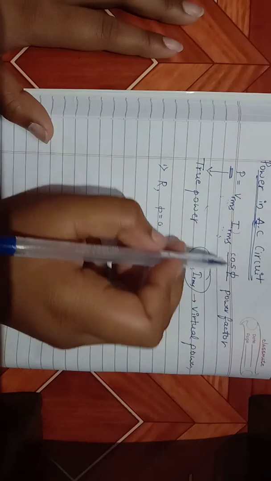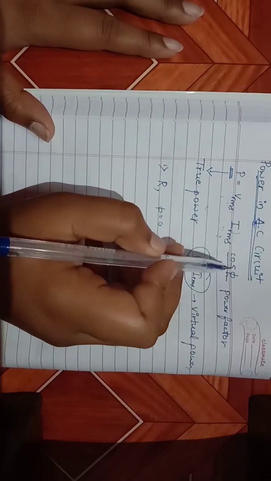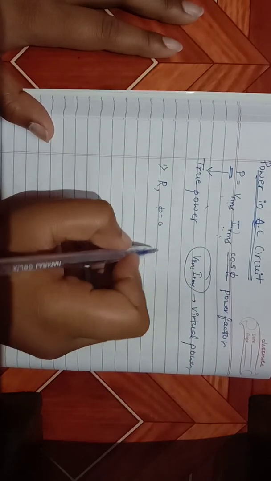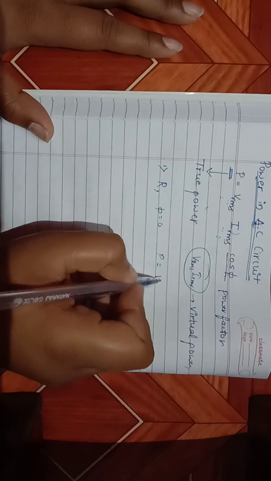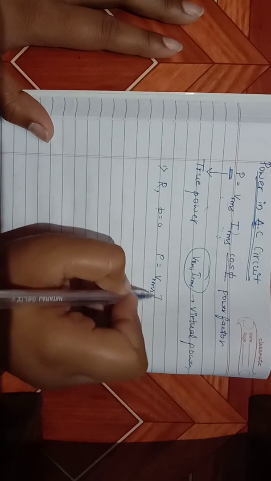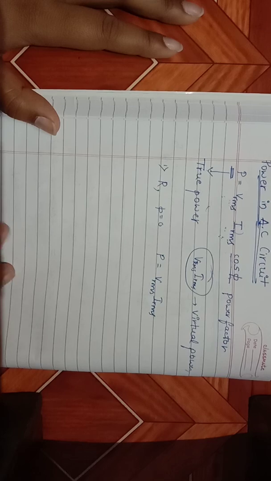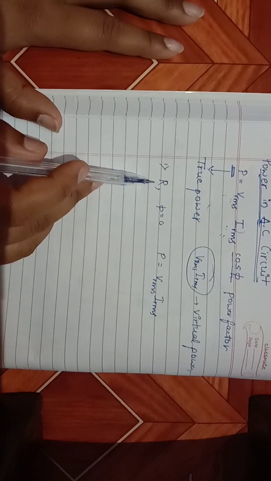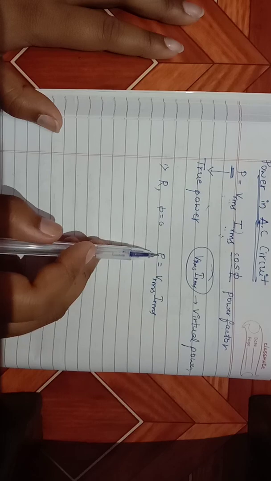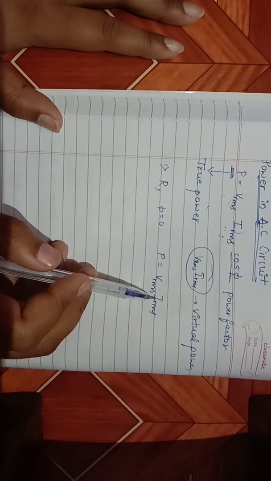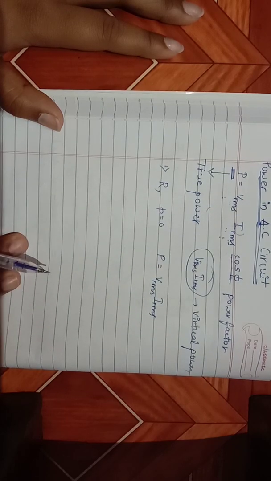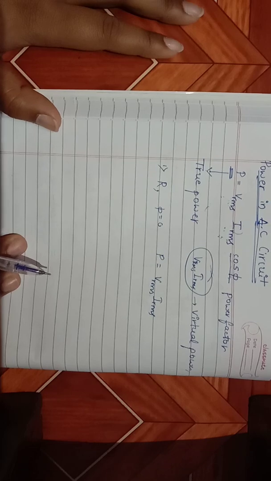So cos 0 is 1. So P is equal to Vrms into Irms. Understood? So when the circuit has only a resistor, the true power becomes equal to the virtual or apparent power. This is the first case.